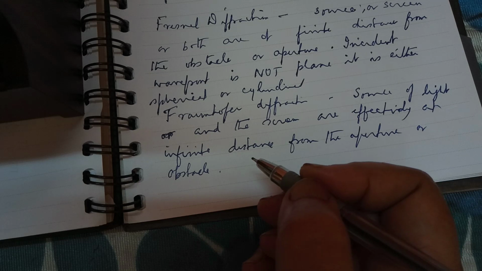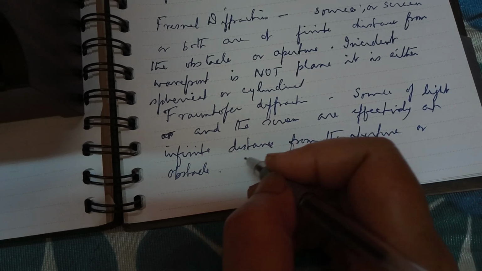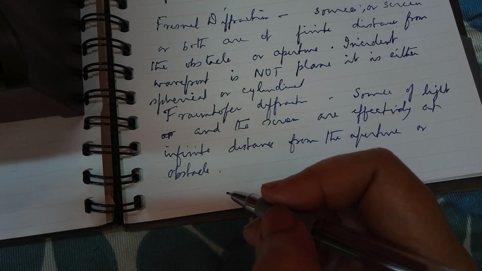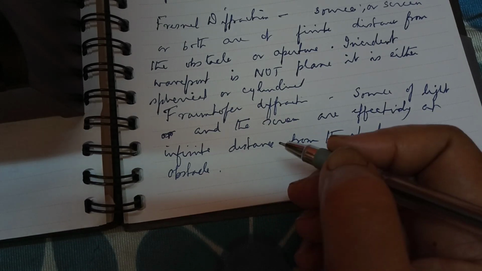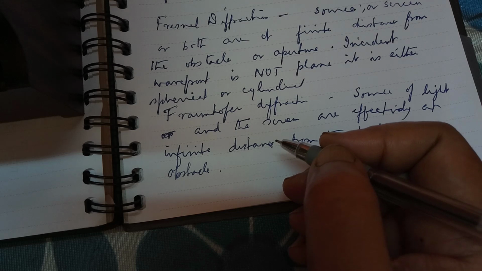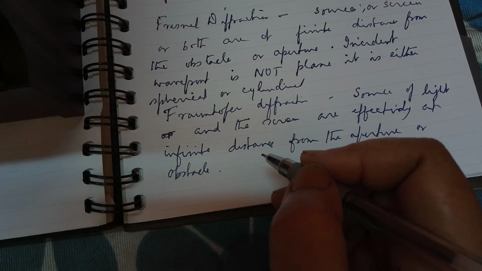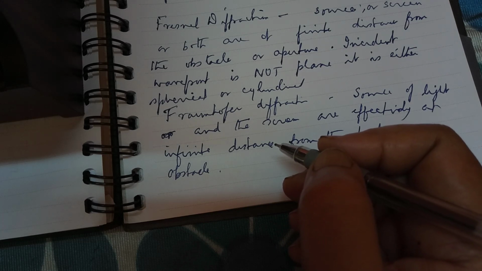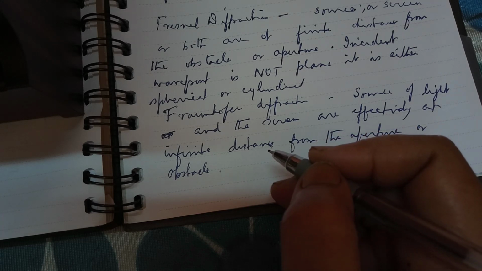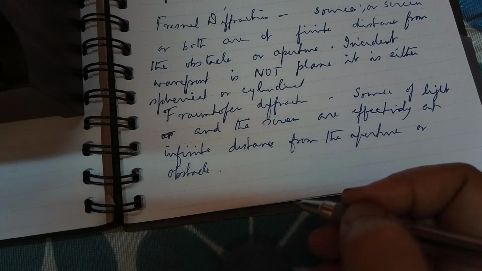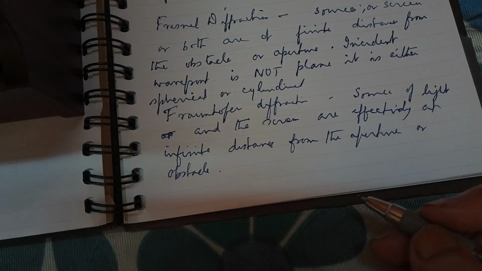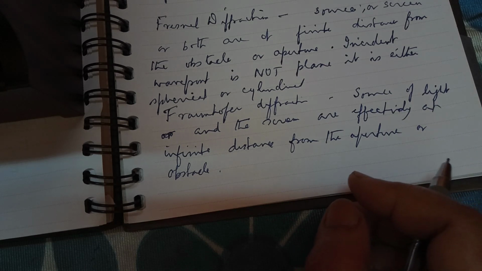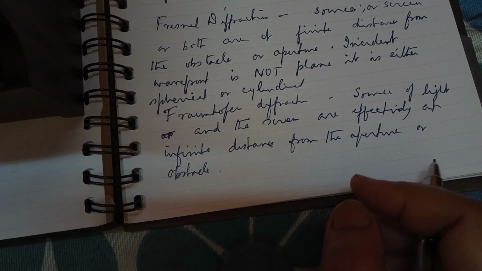This may be achieved by using two convex lenses, one to make the light from the source parallel before it falls on the aperture and the other to focus the light after the diffraction on the screen. This arrangement in fact removes the source and the screen to infinity.